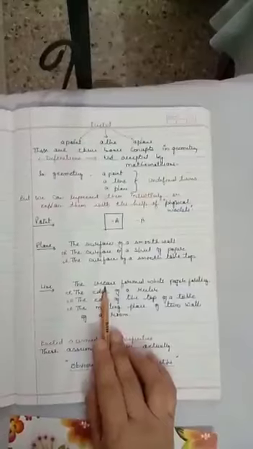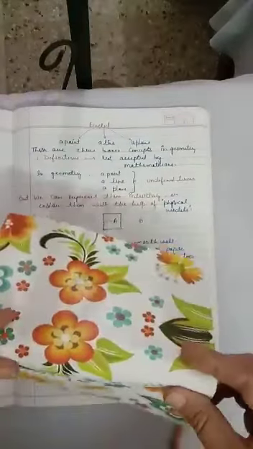Next, very important, is the line. As you can see, first, the crease formed while paper folding. When I have this paper and I fold it, I get this straight path. This straight path is nothing but a line. I fold it along one portion here, and this is nothing but a crease. A crease is a straight path that acts as a line.